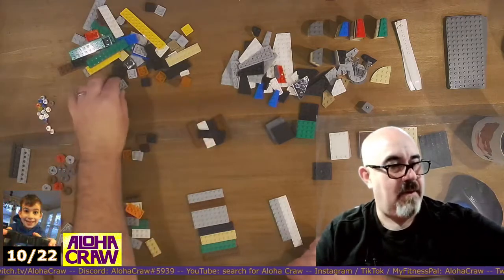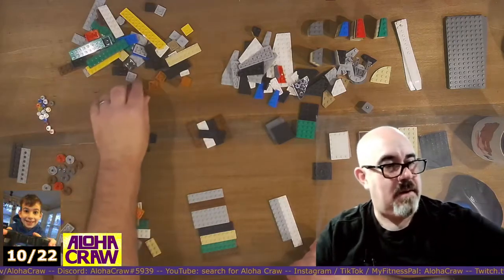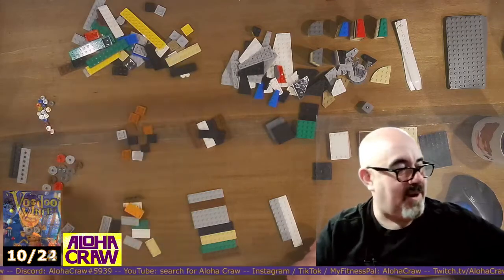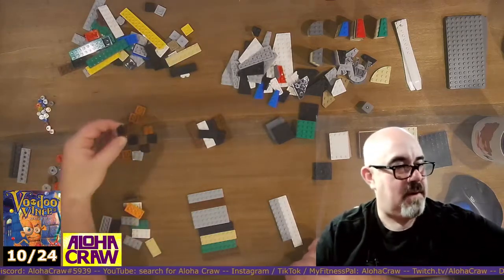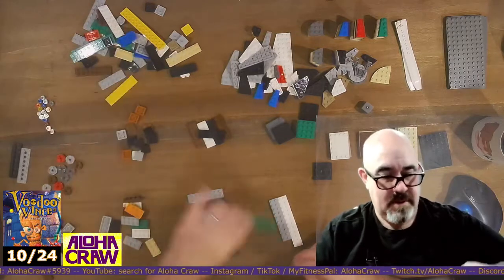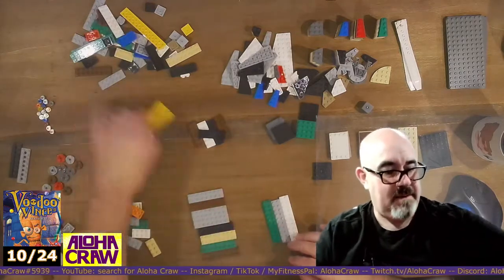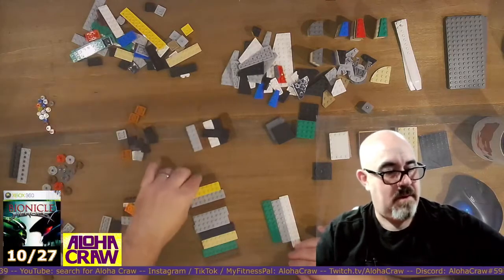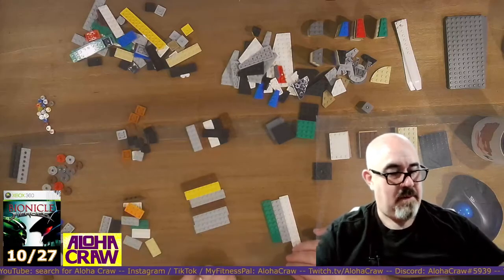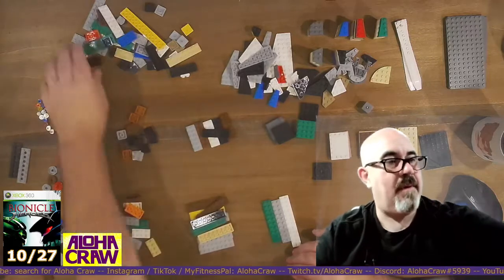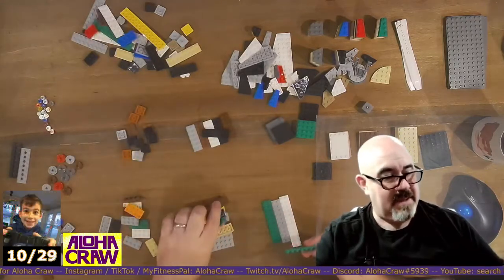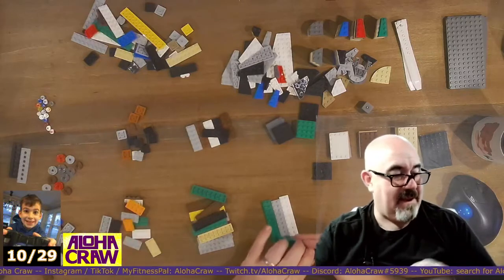6s there, 4s. There we go, some more 2s. Lots of brown 2x2s. It's always a good sign in my mind. I'll put these on top. That also tells me that they have some sets where they've got a lot of that color.